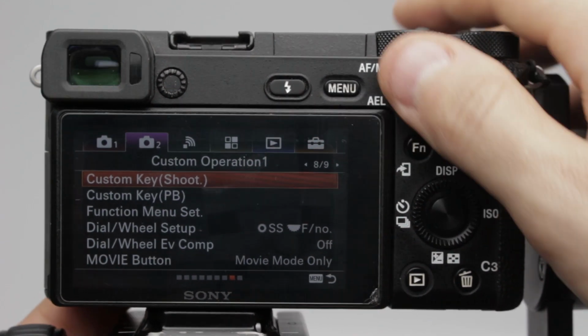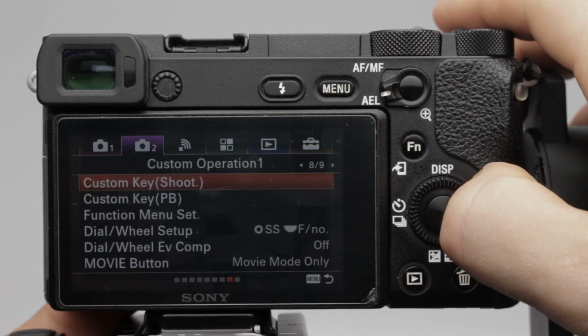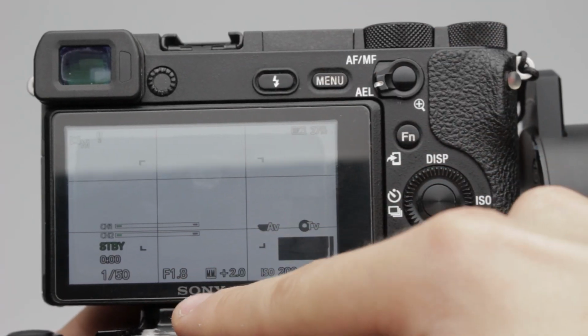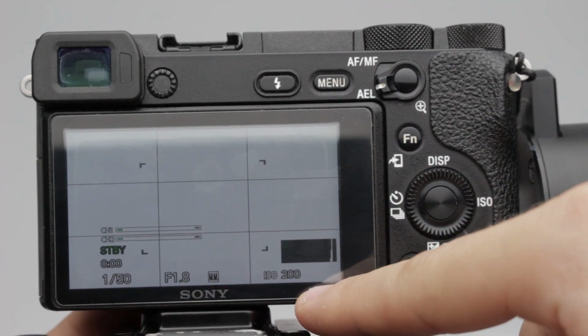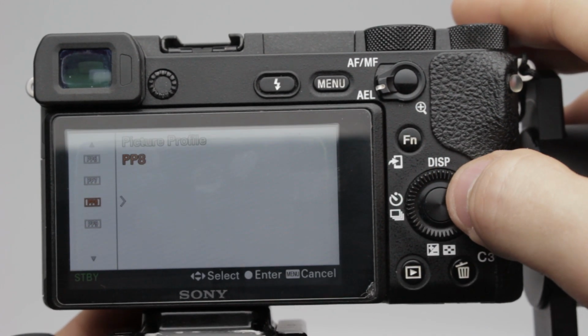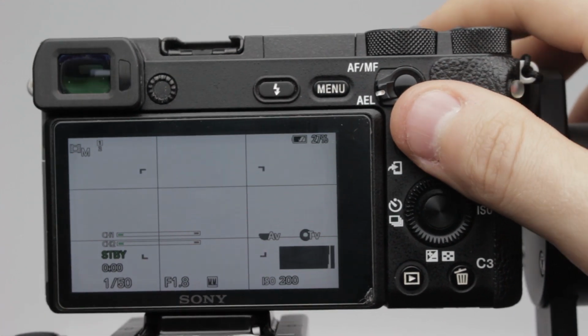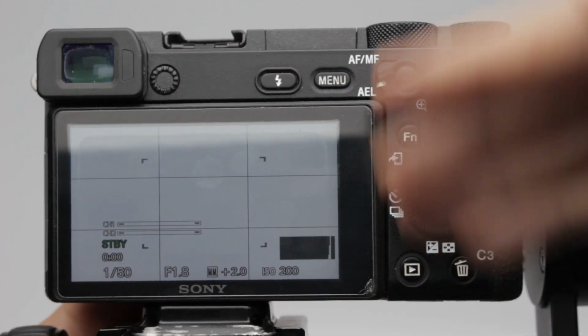There are a whole bunch of customizable keys that you can change, but I am going to be talking about them a little bit later in this video. So once you have finished customizing the entire menu system, one more thing that you can do is change your shutter speed, your aperture, your ISO, and your picture profile mode. When you save this in your preset, it's going to save all these settings so you don't have to be constantly changing it every single time.